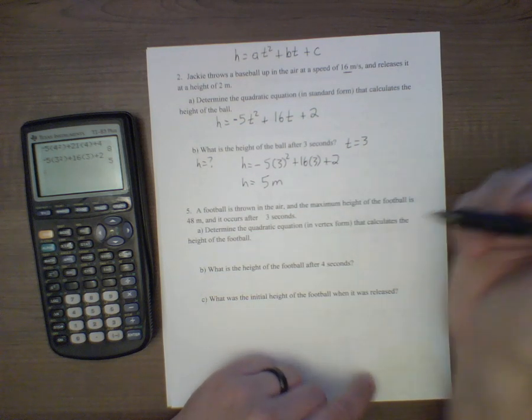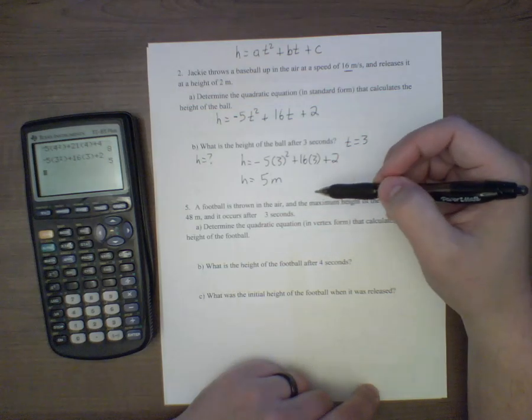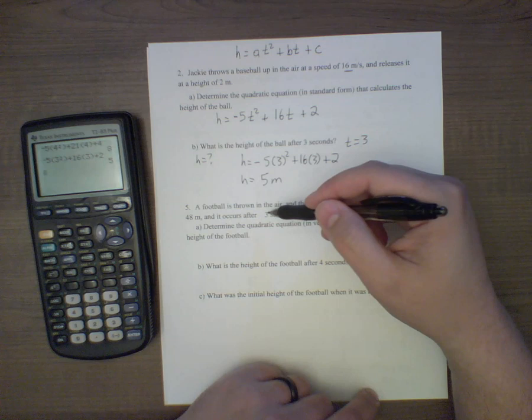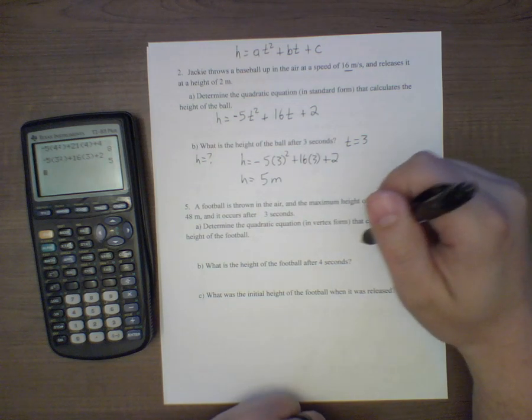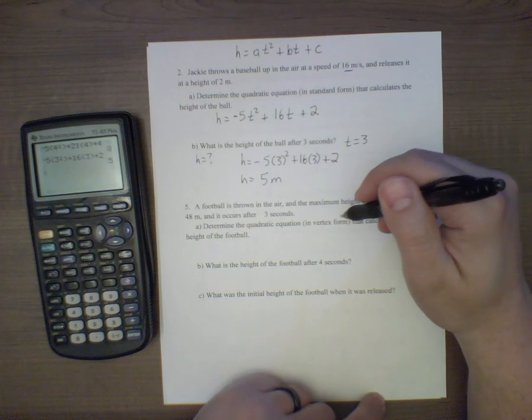Let's take a look at number 5, where we add an extra step into the process. A football is thrown in the air, and the maximum height of the football is 48 meters, and it occurs after 3 seconds. Determine the quadratic equation in vertex form that calculates the height of the football.